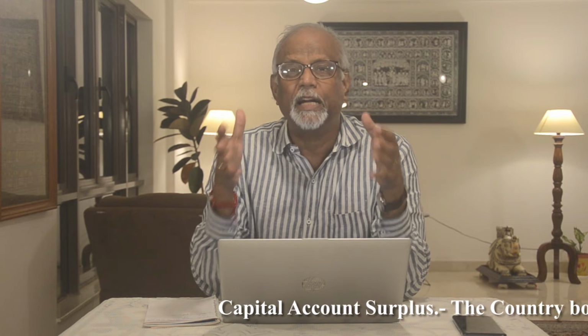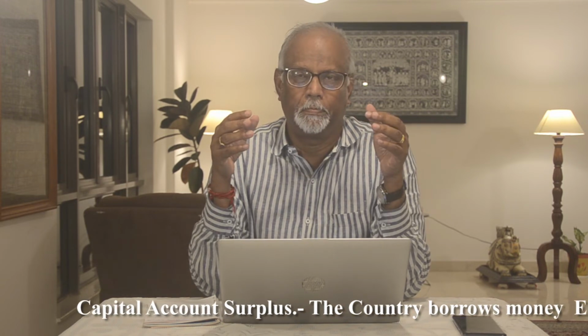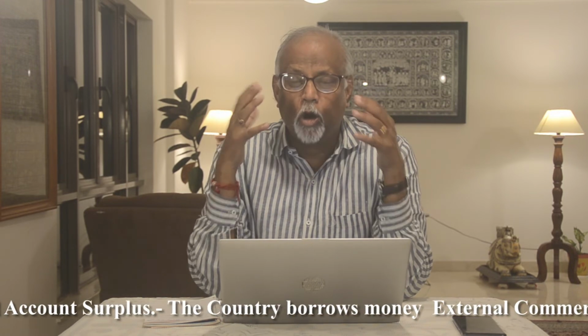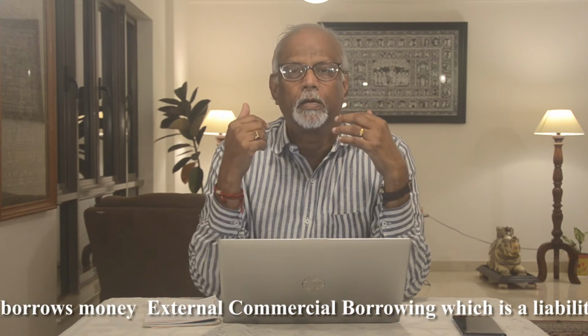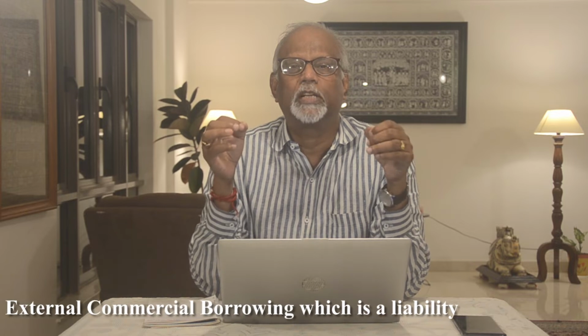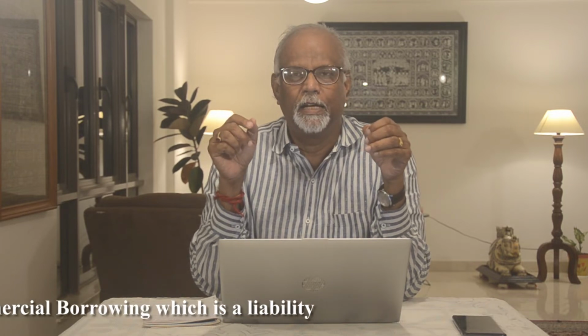Second, you may not have current account surplus, but you may have capital account surplus. What is capital account surplus? A country, like a company, also borrows money. Corporates are borrowing money from outside India in the form of external commercial borrowing. Mind that it is a liability of the company, and at the same time it comes under the liability head of the country.